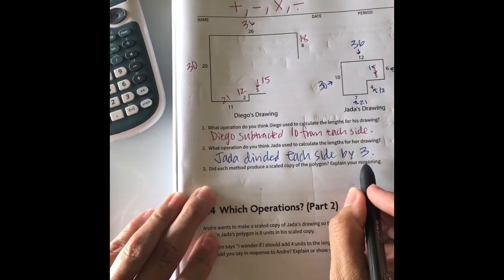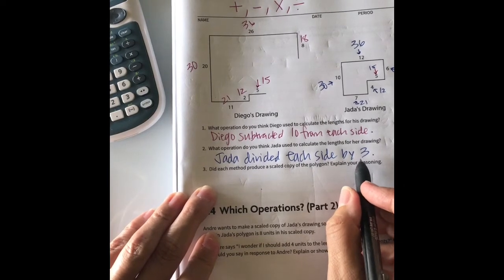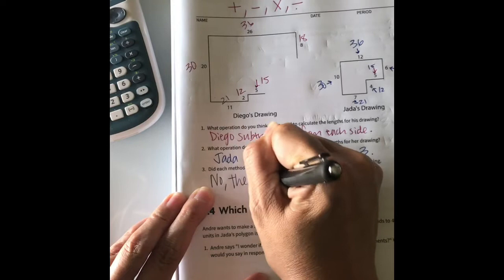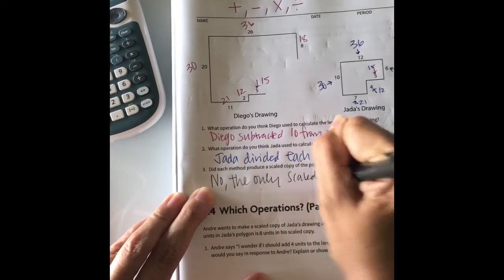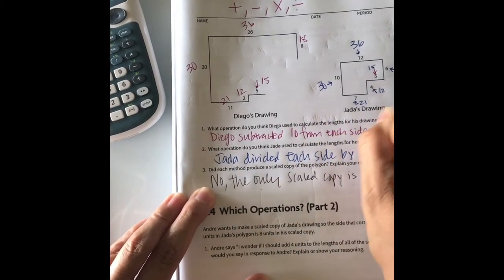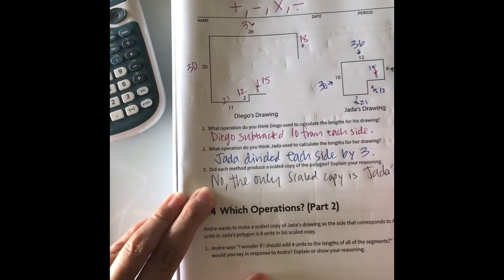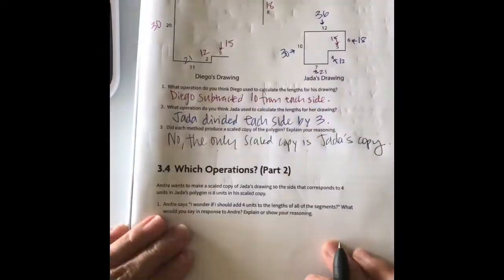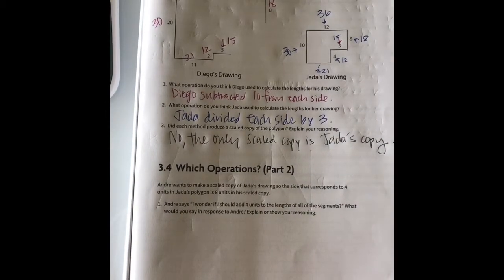And then it says, did each method produce a scaled copy of the polygon? Explain your reasoning. I'm going to say no, it didn't. The only one that is a scaled copy is Jada's. So no, the only scaled copy is Jada's copy. Okay? It's Jada's copy. And that is 3.3, part 1. 3.4, which operation, part 2.